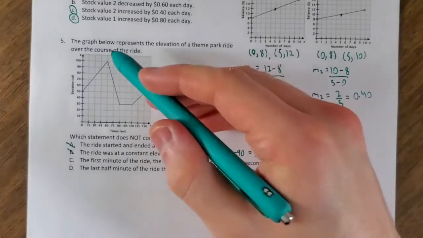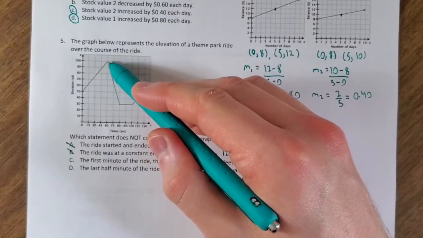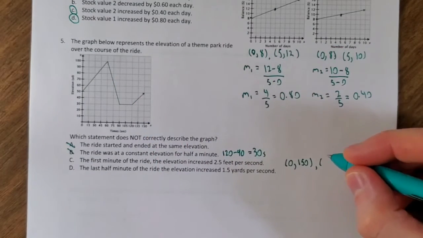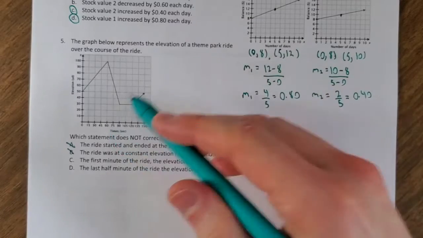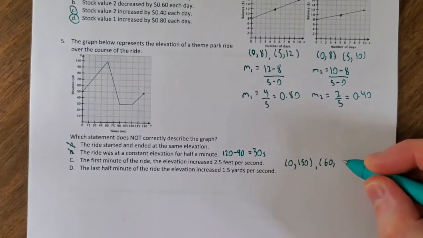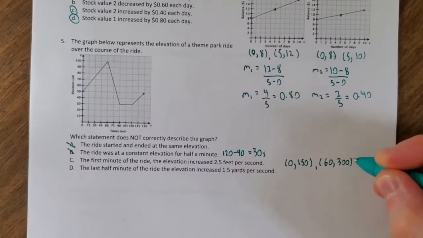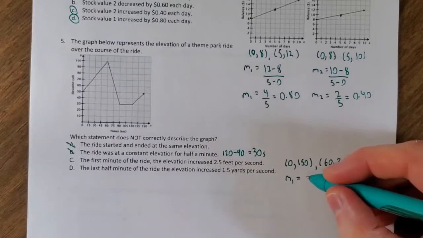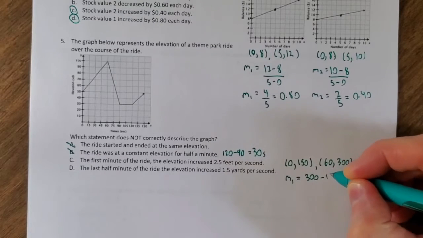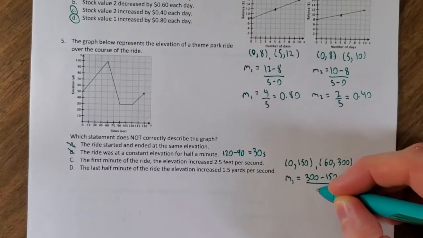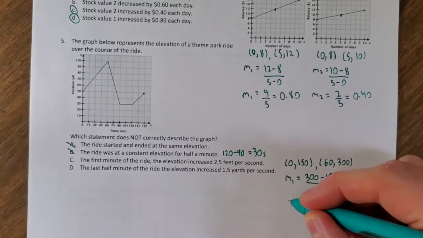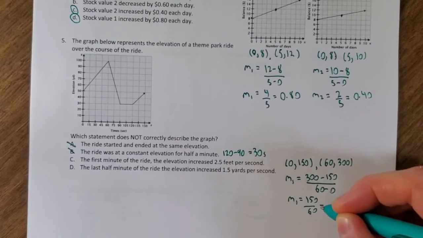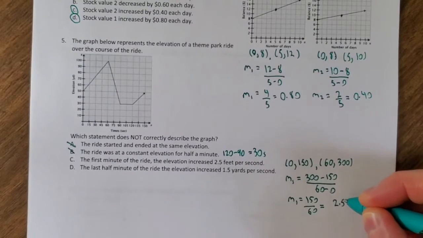Now let's take out the second point here to find that slope for the first part of the ride. So this is at 100 yards, which we can say is equivalent to 300 feet, and that occurs at a time of 60 seconds. So our second point, we've got 60 and 300 feet. So now if we want to find our slope for the first part of this ride, let's take our 300 minus our 150, and we'll divide that by 60 minus 0, which is going to get us 150 over 60, which does in fact equal our 2.5 feet per second.